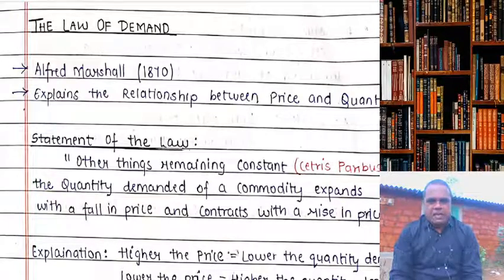Now, whenever we study any particular law, children, we are going to follow a particular sequence. The sequence goes like this. Initially we give a small introduction to the law, in which we mention the name of the book and the author or the economist who presented this law. The second thing that comes up here, children, is the statement of the law.